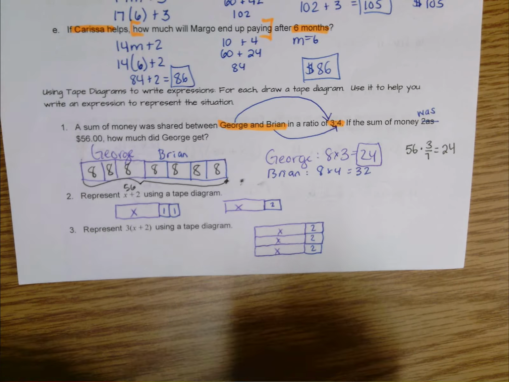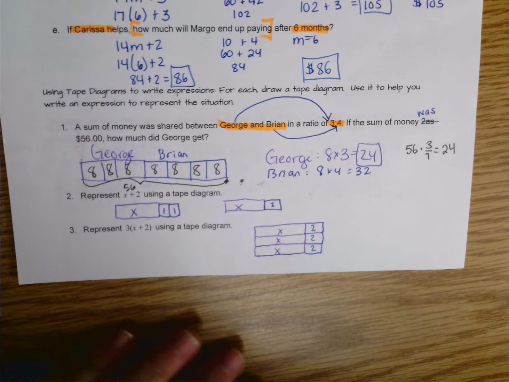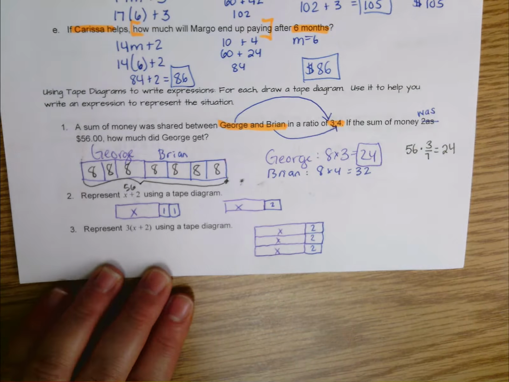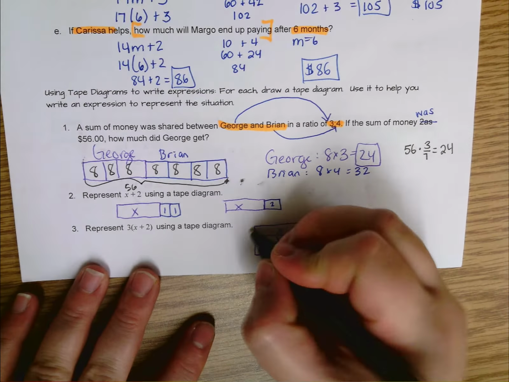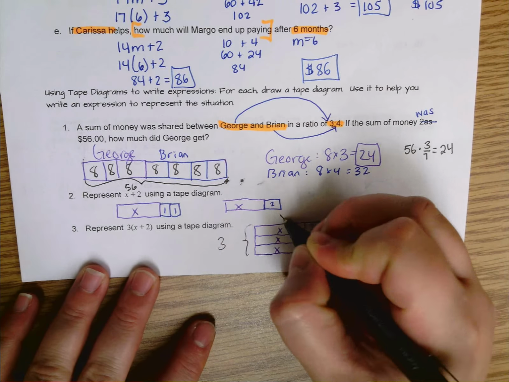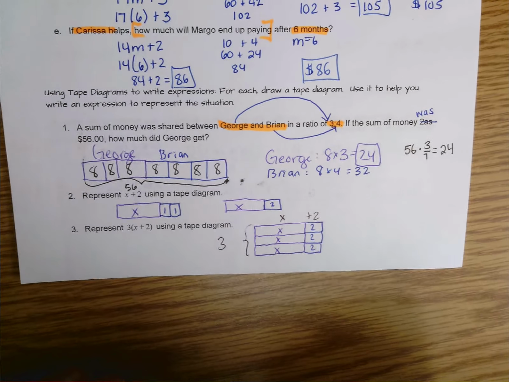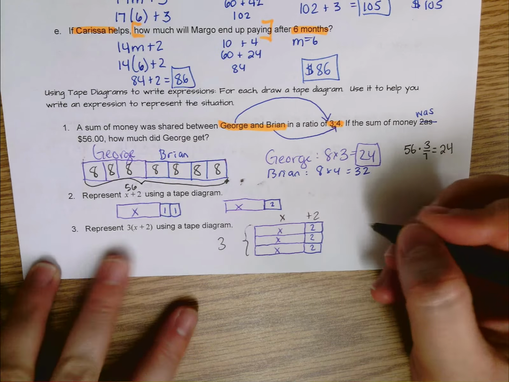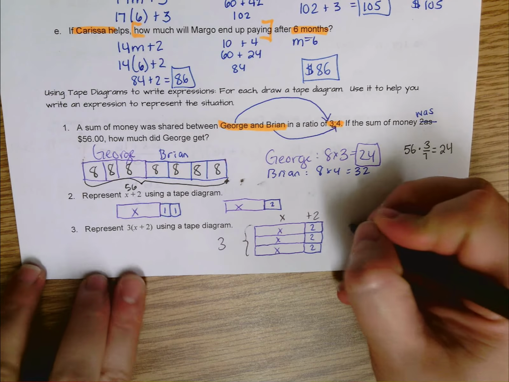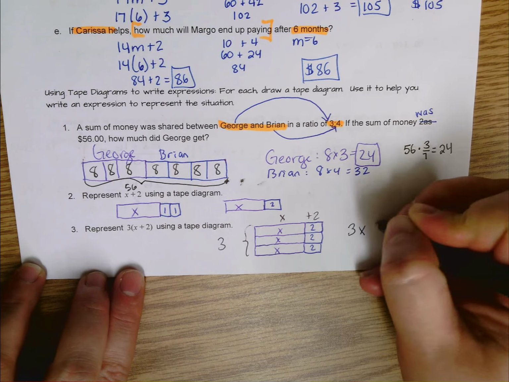So this is a really great illustration of the distributive property. I'm looking at 3 total sets of x plus 2. And when I lay it out this way, it's really easy to see that 3 times x plus 2, that quantity, is the same as 3x plus 6.